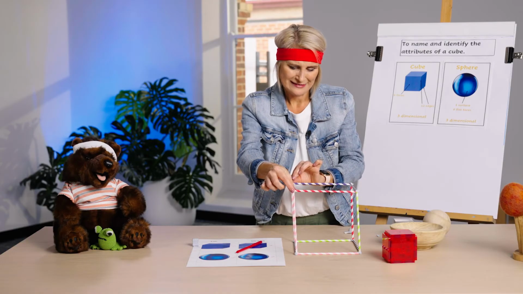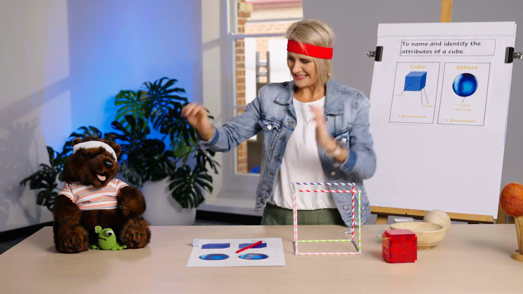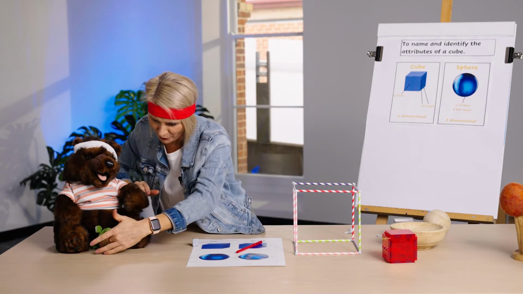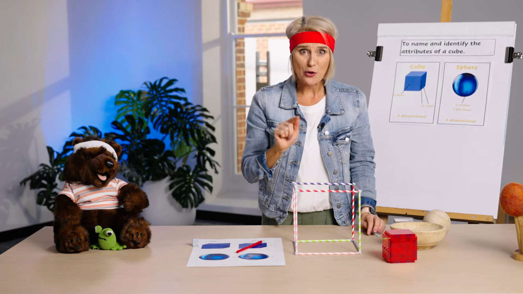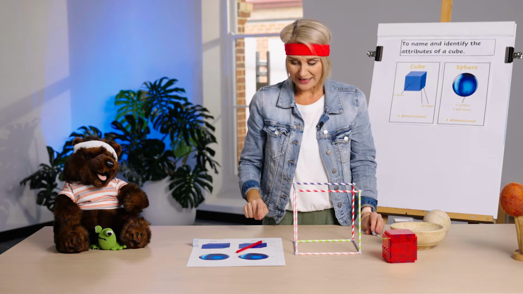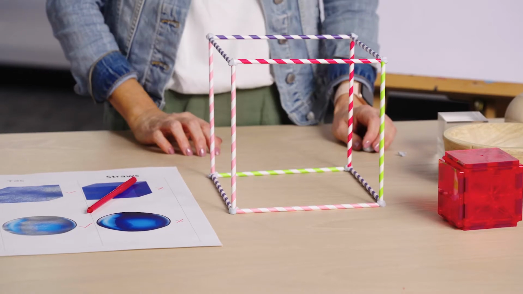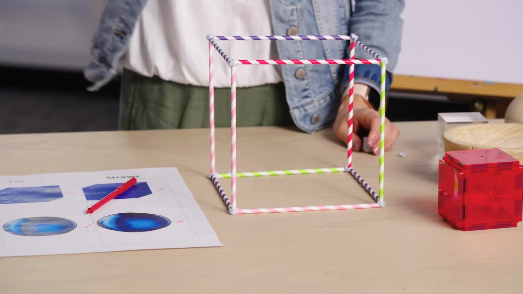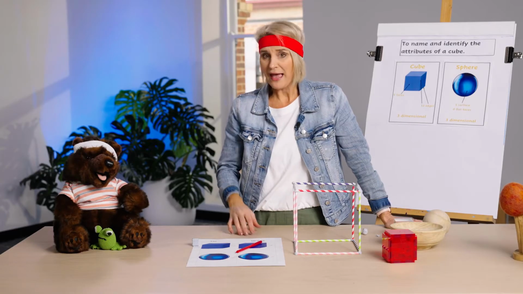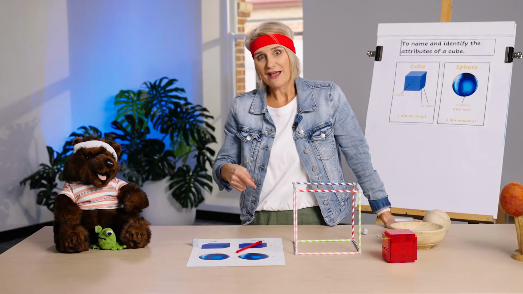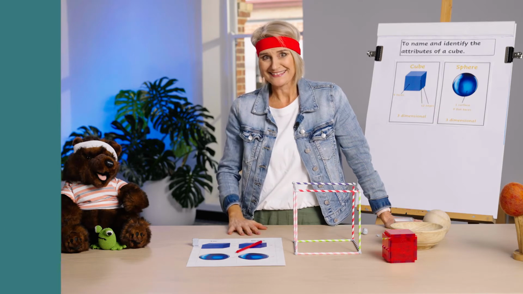Should we let go? Are you ready? 1, 2, 3. Yes, we did it! High five! Woohoo! High five! Woohoo! We did it. We made a three-dimensional open cube by using our tack and our straws. Oh, we did such a good job. I'm a bit exhausted now. I think what we need to do is pack this up, Baby Bear, have a little bit of a rest and get ready for a very, very exciting game that's coming up next.